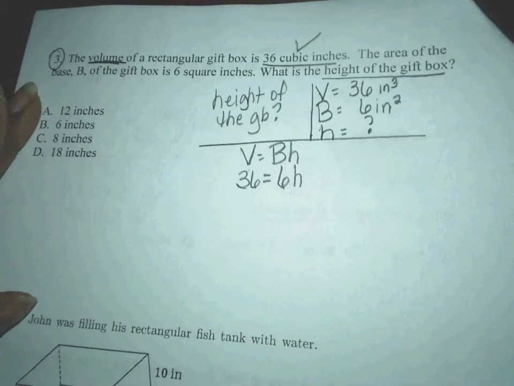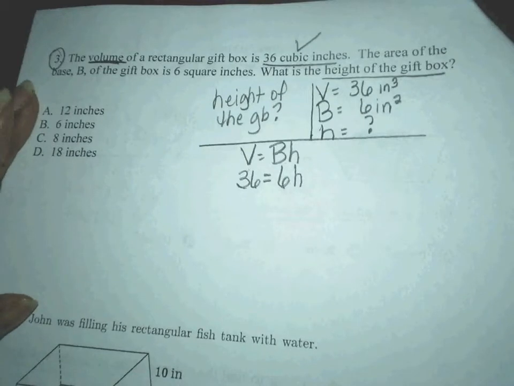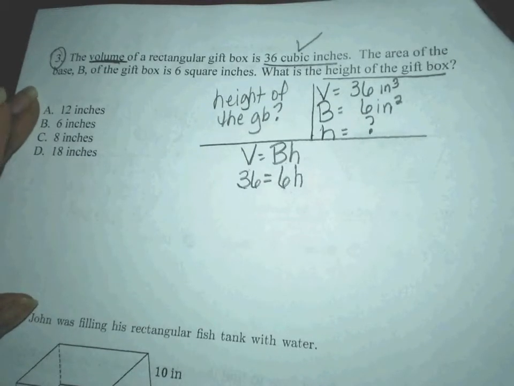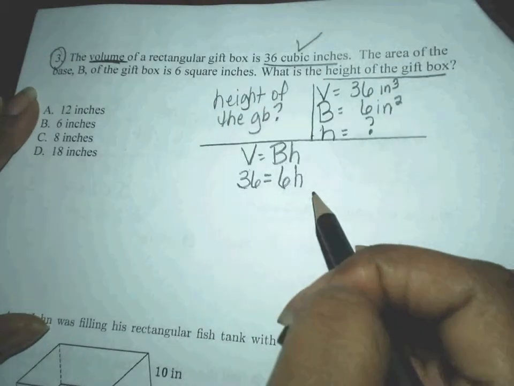Yes, ma'am, at the back. Divide. Yes, how did you come up with divide? Because 6 times 6 is 36, and if you divide 36 by 6, you get 6. I like it. She said because 6 times 6 is 36, but if you divide 36 by 6, then you'll get 6. You'll get the answer. And that's exactly what we're going to do, okay?